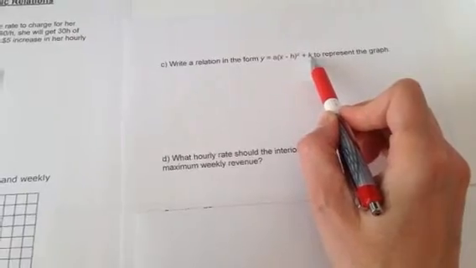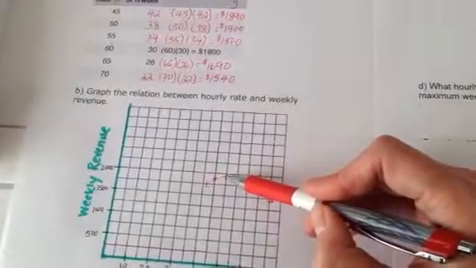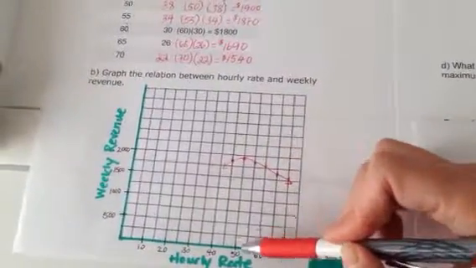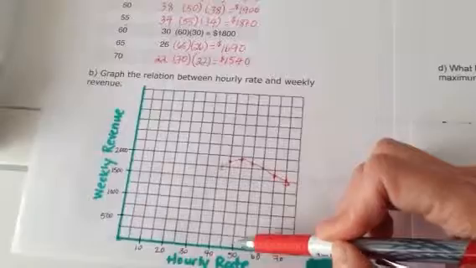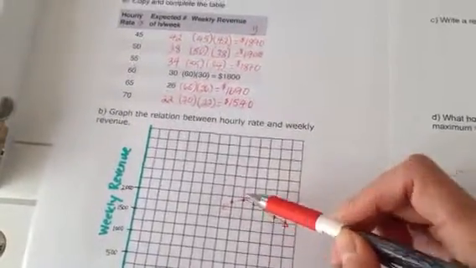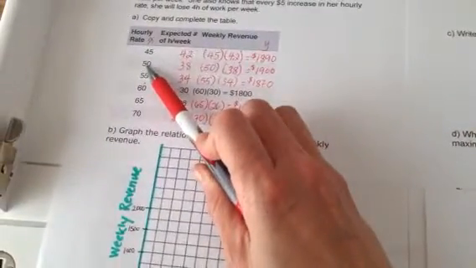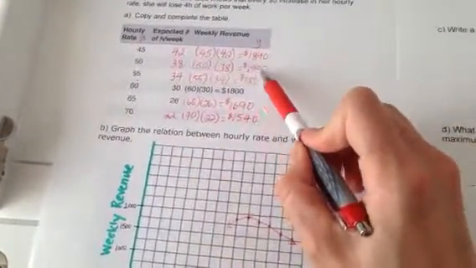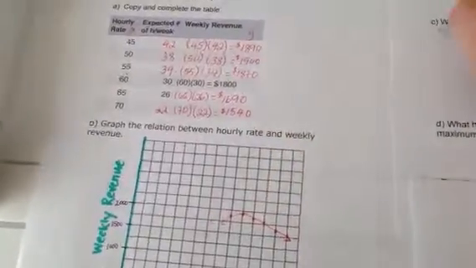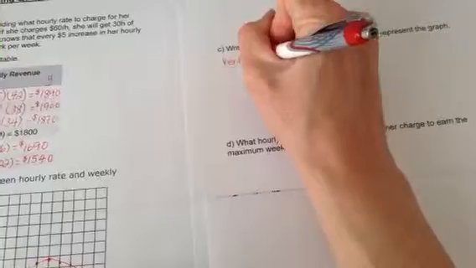If we use our information from our table of values and from our graph, we can see that our vertex occurs here on our graph. This happens when she charges an hourly rate of $50 and she gets, you can also check your table of values, when she charges $50 she gets a weekly revenue of $1,900. So this is important for our question.